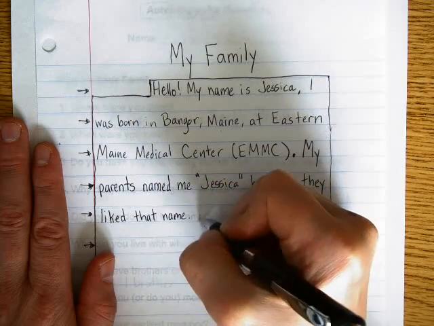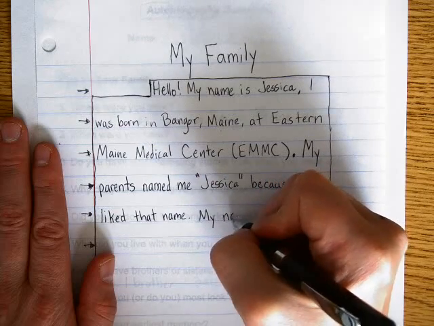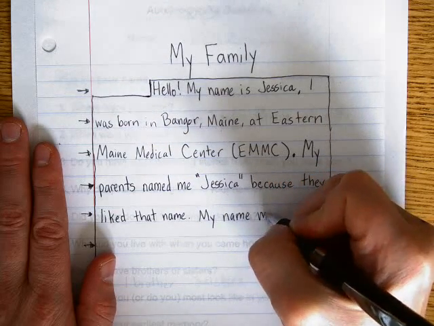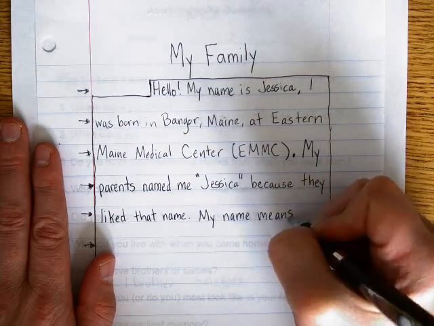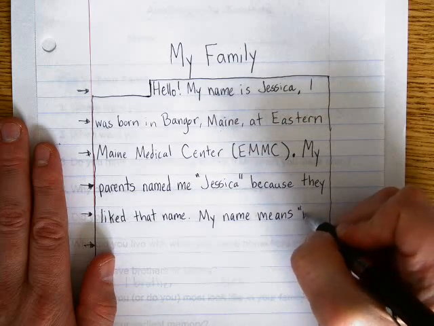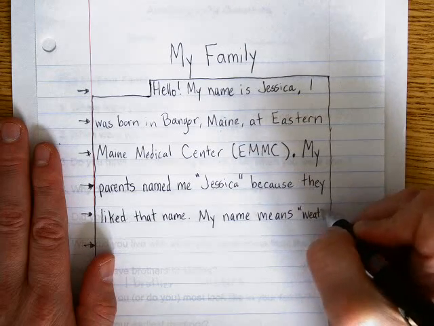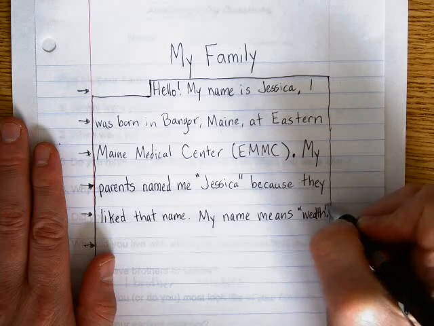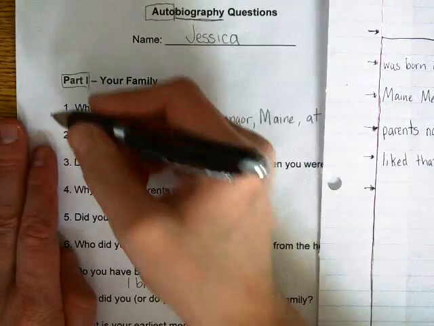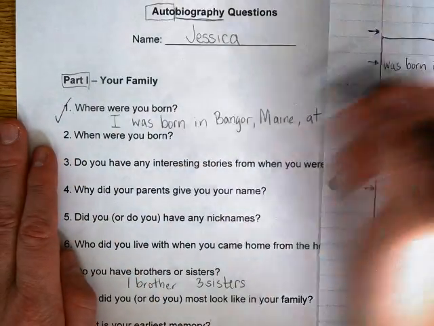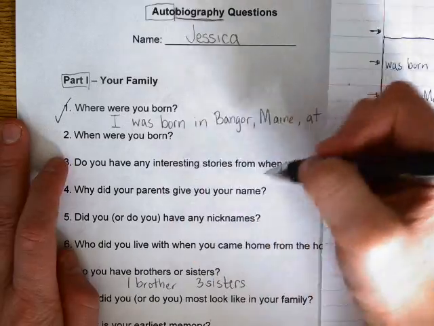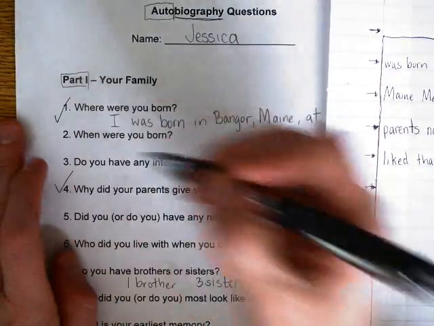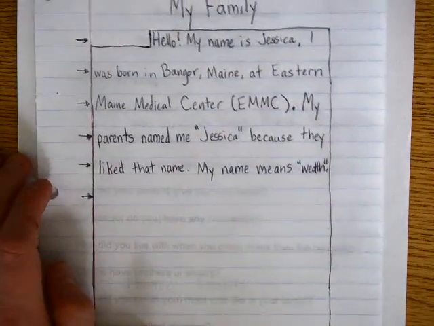And I can say my name means, so maybe you know what your name means, wealth. And I'll put that right in quotation marks. Oops, my name means wealth. And then I'm going to look back at my organizer, and you can check on the ones that you're doing, and maybe you want to switch the order. You can. Did you or do you have any nicknames?